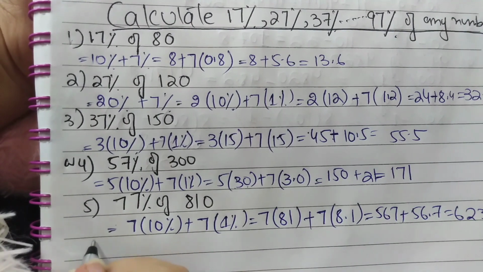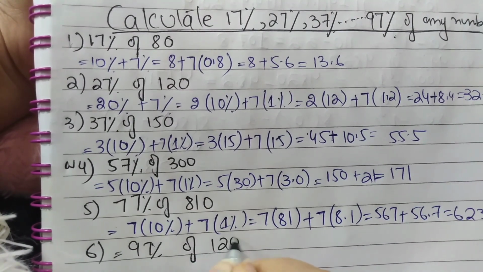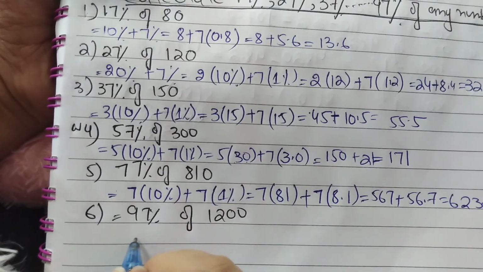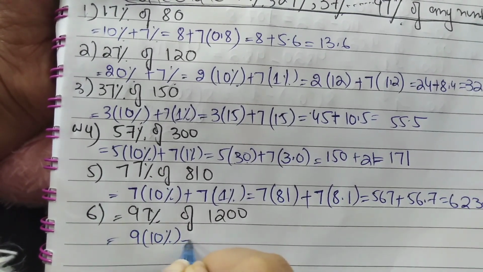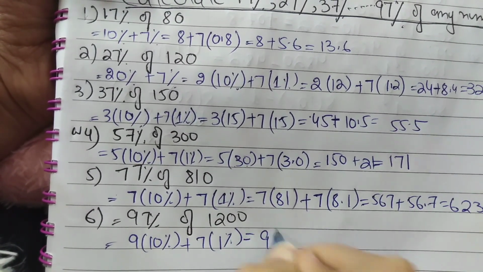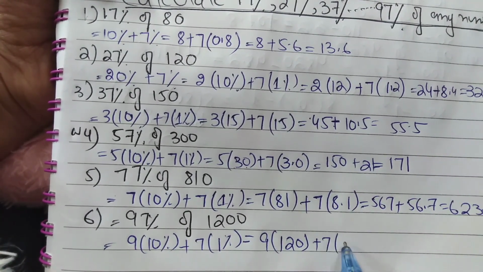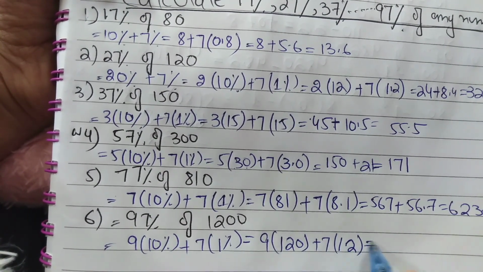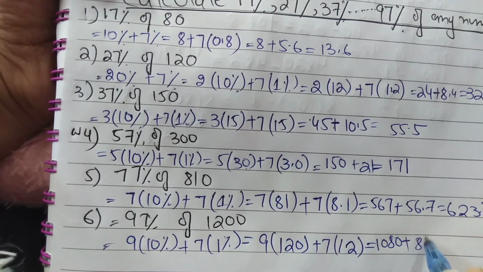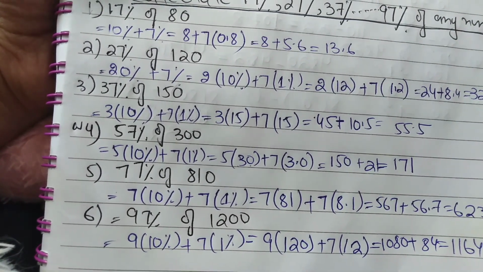Next example is 97% of 1200. 97% is 9 into 10% plus 7 into 1%. For 10%, placing point one digit from right. For 1%, placing point 2 digit from right. 9 into 120 is 1080, and 7 into 12 is 84. So by adding both values, 1164 is the 97% of 1200.